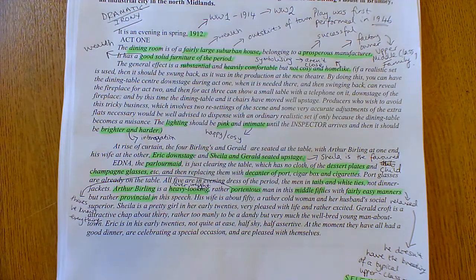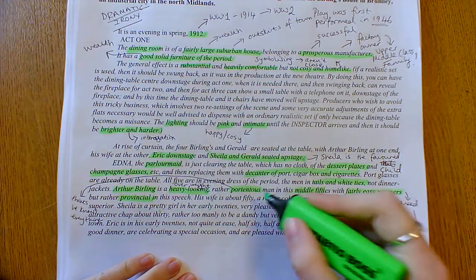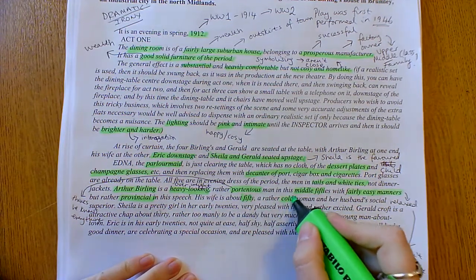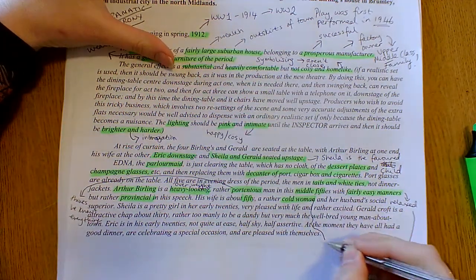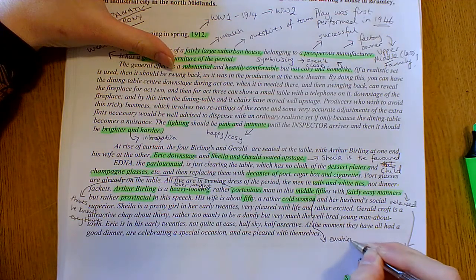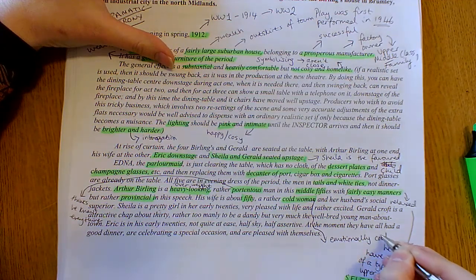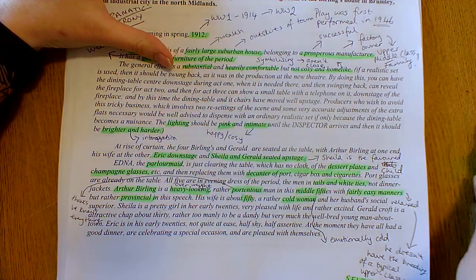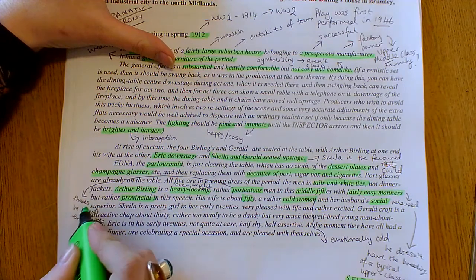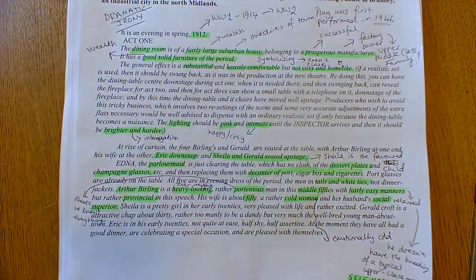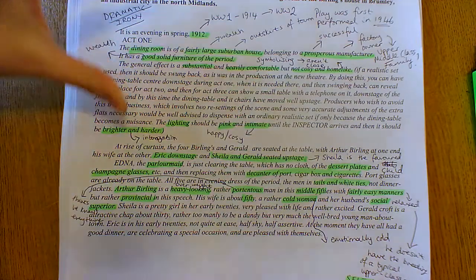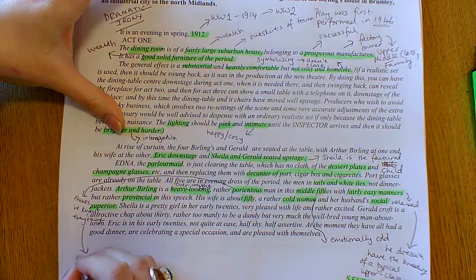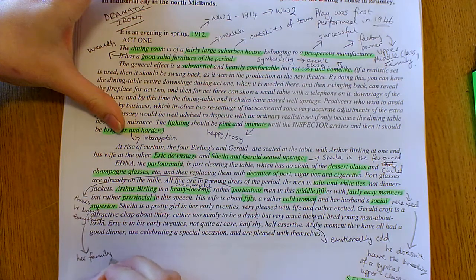Okay? So his wife, this is Sybil Burling, is again about 50, a rather cold woman. Now, what we can infer from this is she's not physically cold, okay? She's emotionally cold. Okay, she's an emotionally cold, distant woman. And now this, one of the most important quotes on this page, she is Mr. Burling's social superior. Now, this means that her family is from a higher social class than Mr. Burling's. Okay? So it's really important to write down.